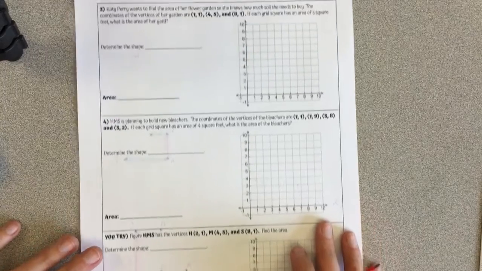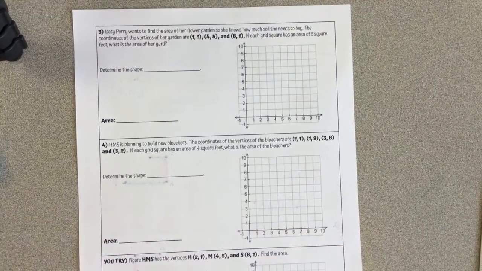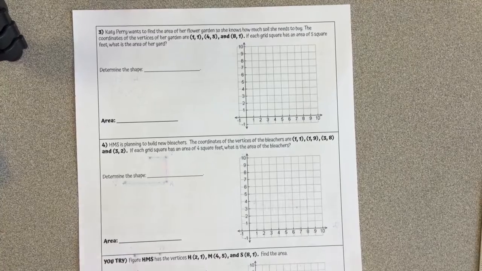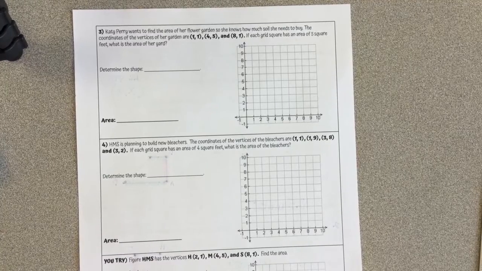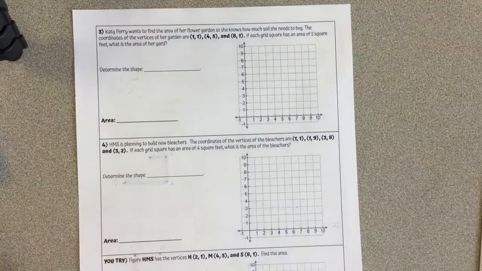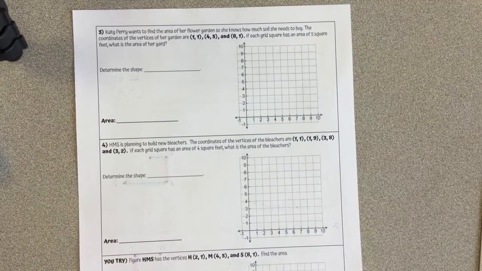All right, let's look at a word problem here. Katy Perry wants to find the area of her flower garden so she knows how much soil she needs to buy. The coordinates of the vertices of her garden are as follows. If each grid square has an area of 5 square feet, what is the area of her yard? So let's first just figure out the area on our grid, then we can apply it to the real world scenario. So let's plot our points.